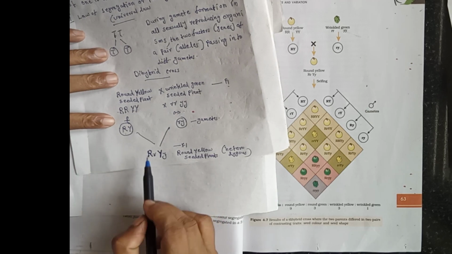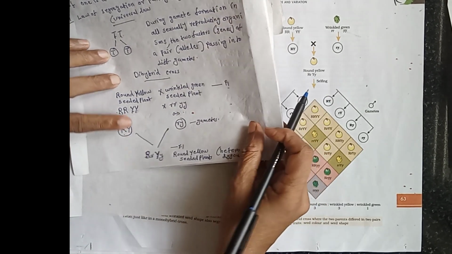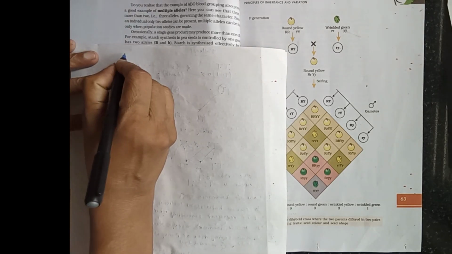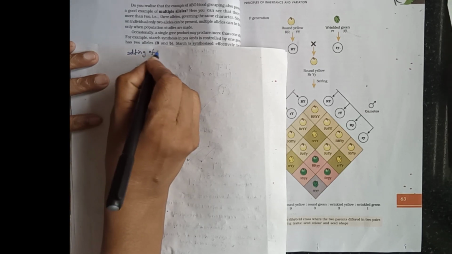Next step, selfing of the F1. Selfing of the F1 is the next step.